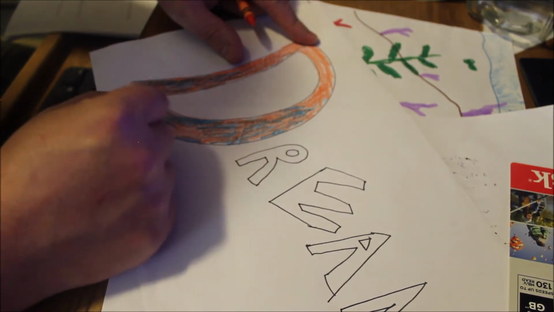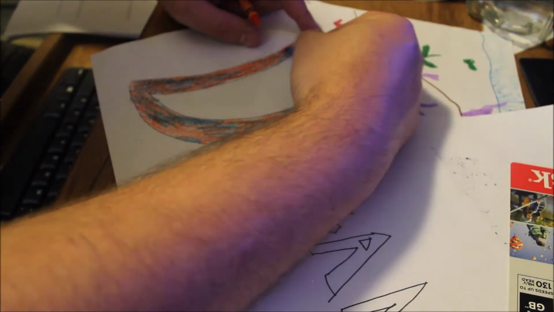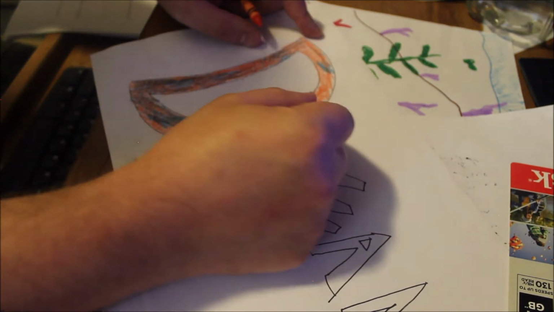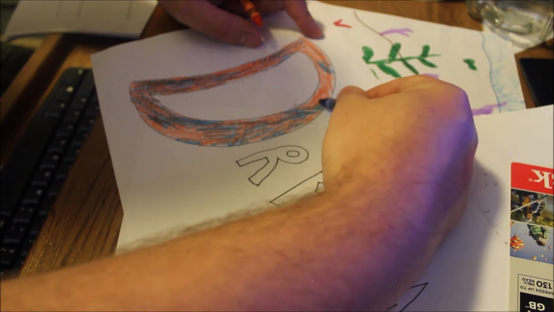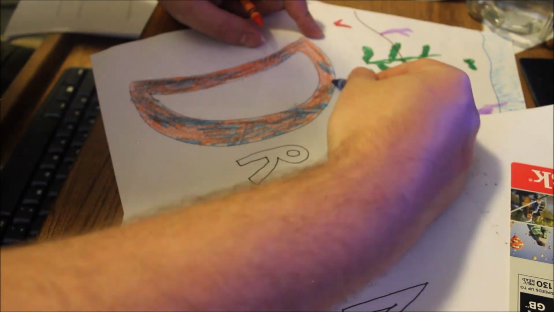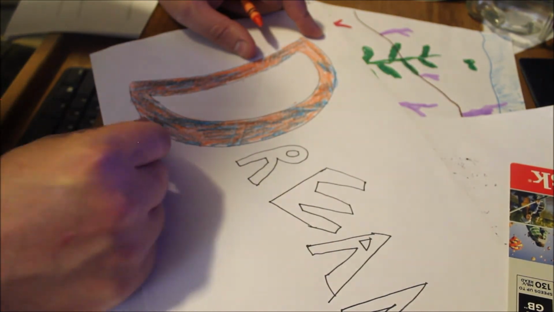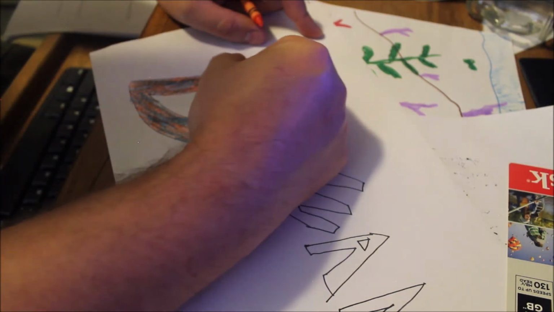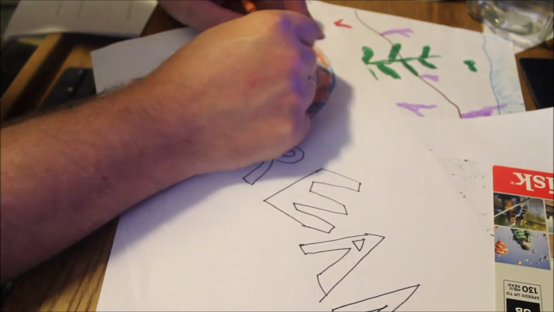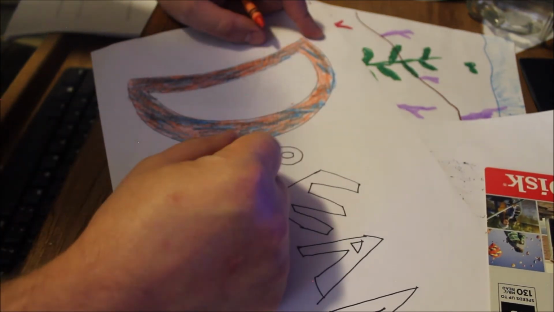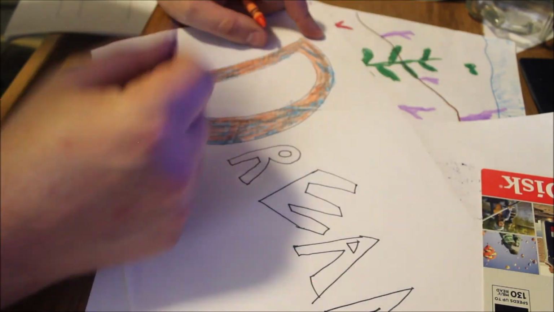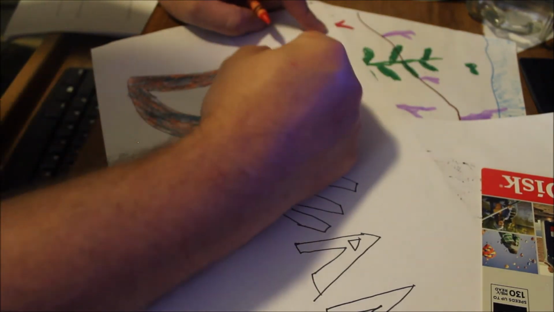This blue has probably a tad of red in it. It's not a pure blue. Rarely do you find pure blue in nature.